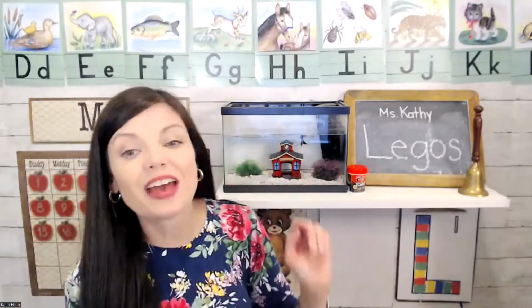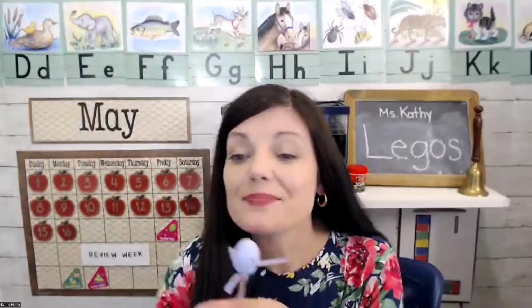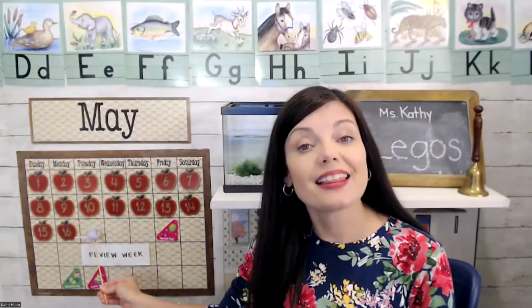Now that we have fed Fred, let's pick a pointer. Which pointer should I pick today? Do you want to pick the purple egg? Okay, we'll pick the purple egg today. The month is May, and the number for today goes right there.